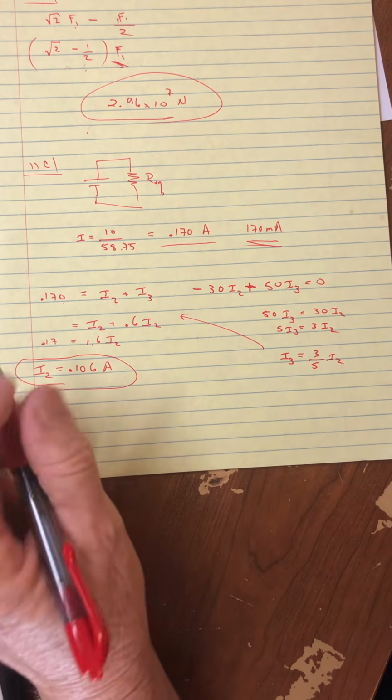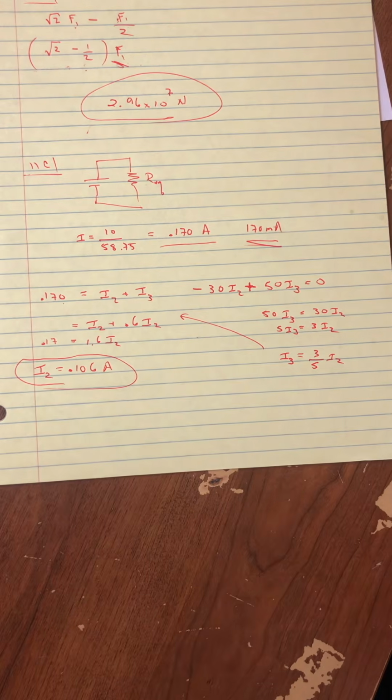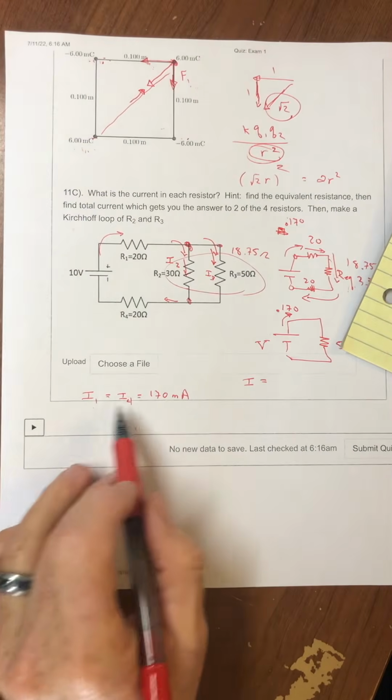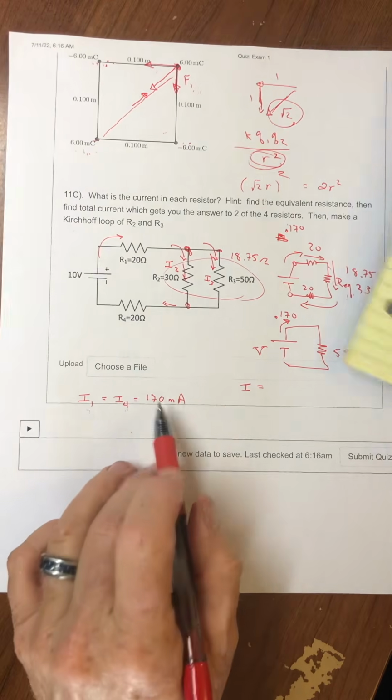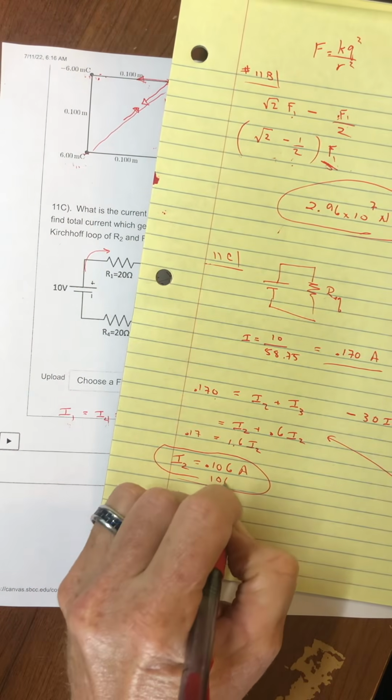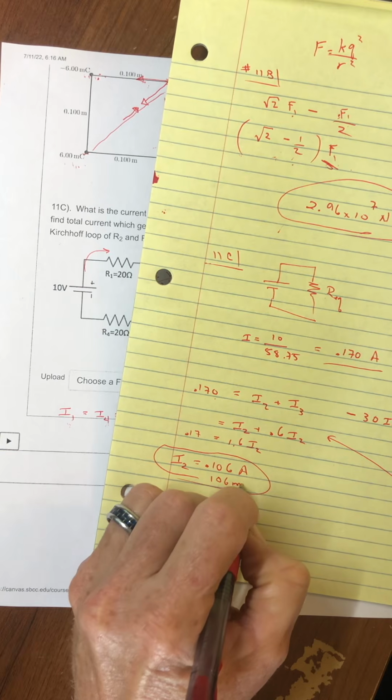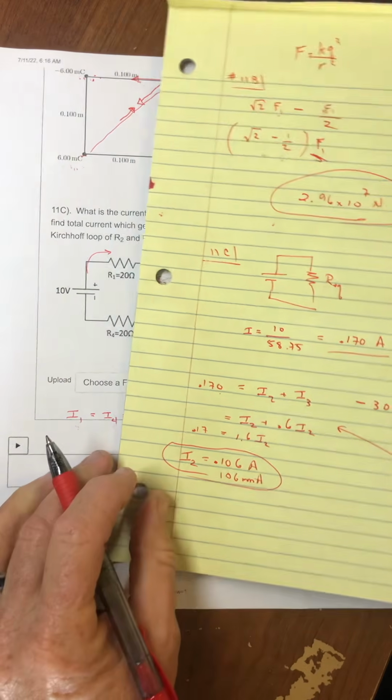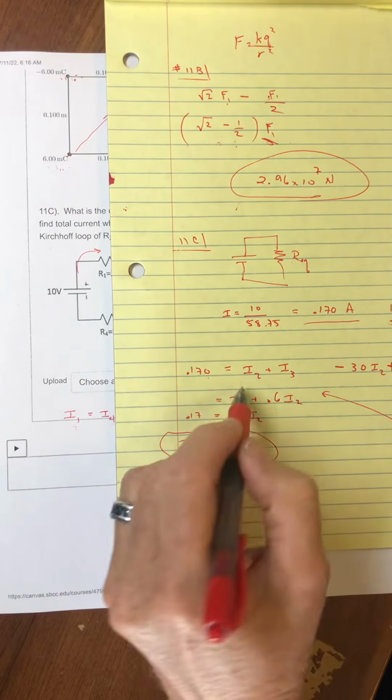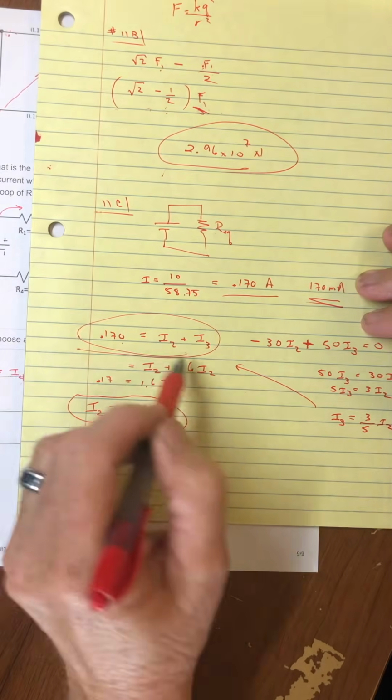All right, so we've got 3 of the 4 resistors now. The big piece is current in 1 and 4. That's the total, 170. Now we're at 106 milliamps for current 2. Which, of course, is where we could take advantage here of this equation.